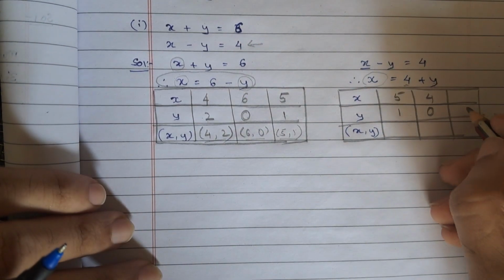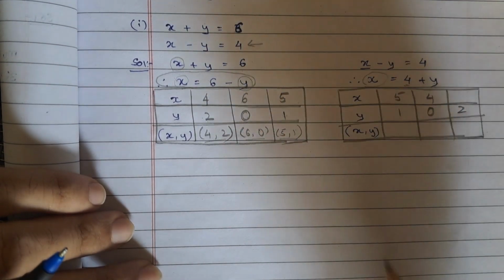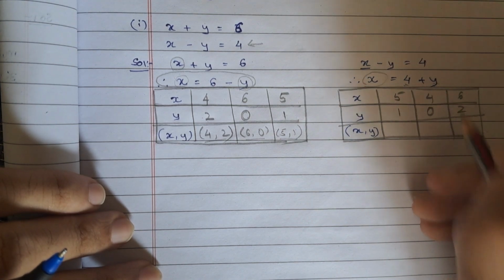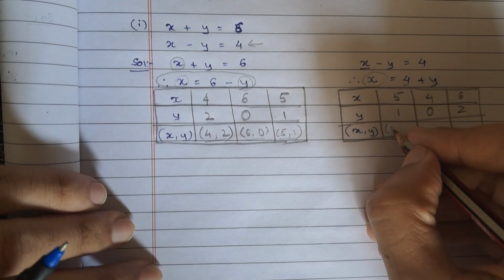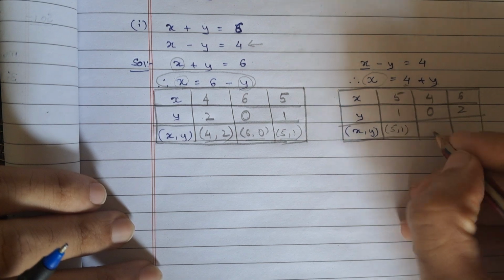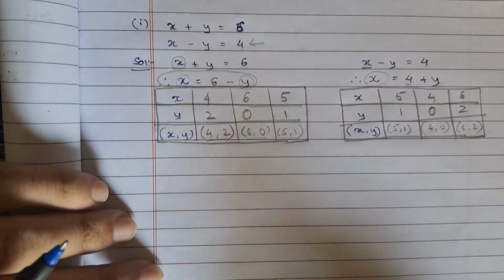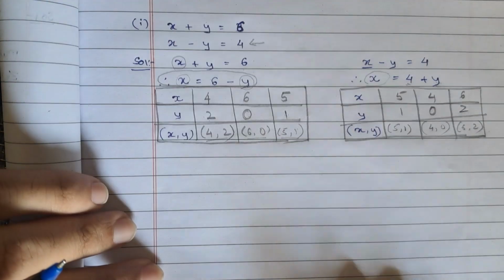And let me put some other value like 2. So if I put 2 over here, it is 4 plus 2, it will become 6. So here also I have 3 sets of values: 5 comma 1, 4 comma 0 and 6 comma 2. So this is the very first thing that you have to do.